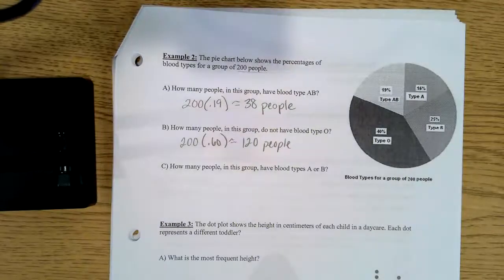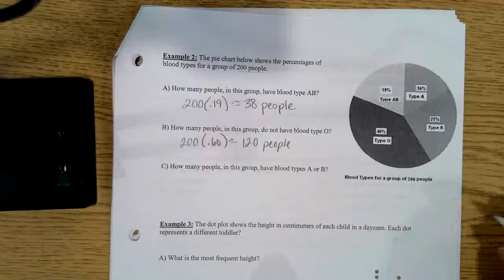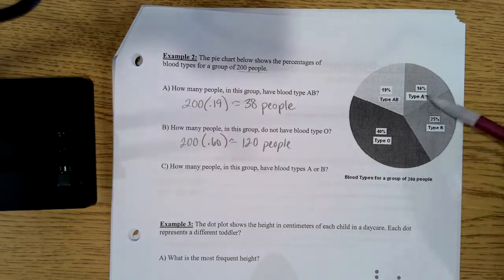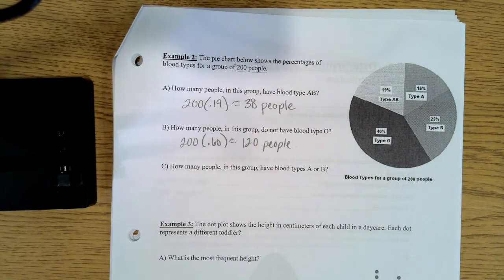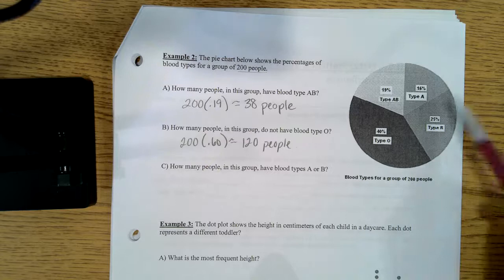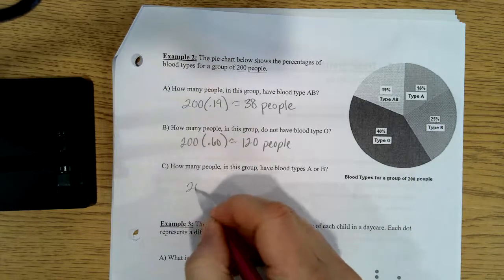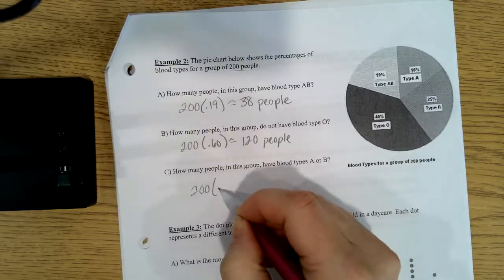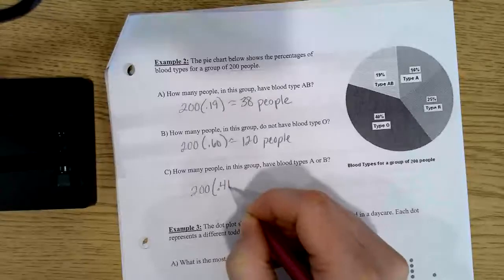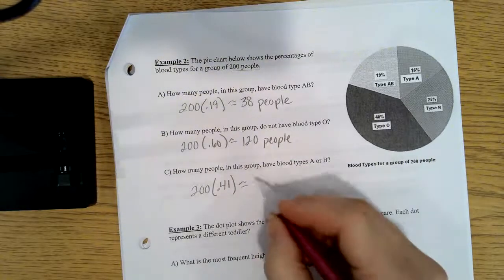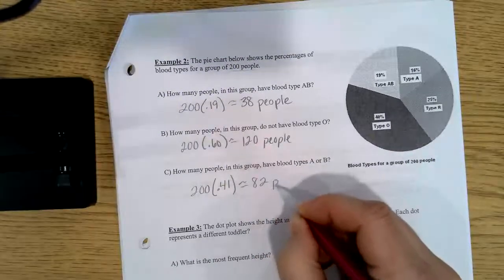All right, C. How many people in this group have blood types A or B? So A or B, so you have to do the 16% plus the 25%. That gives you 41% of people have type A or type B. So again, there's 200 people, 41%, I multiply it by 0.41. And when you do that out, you're going to get 82 people.